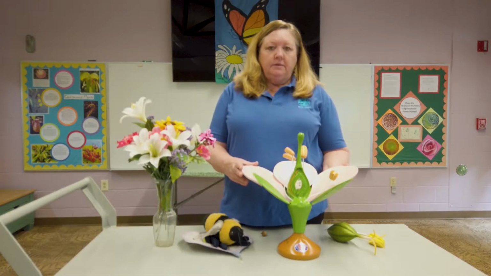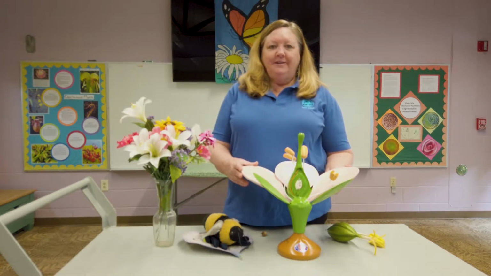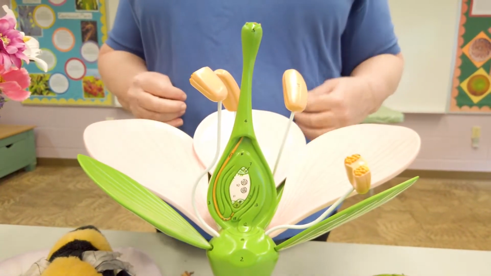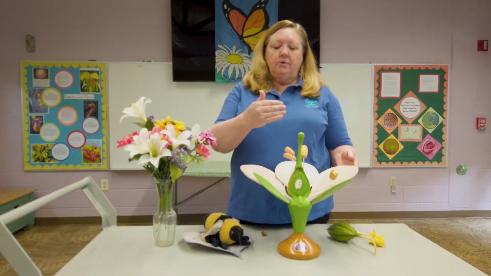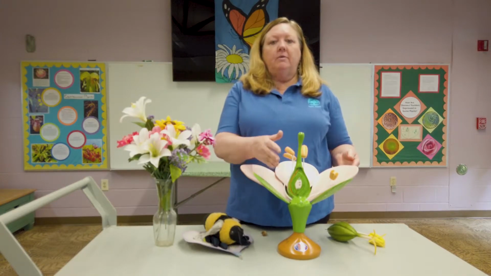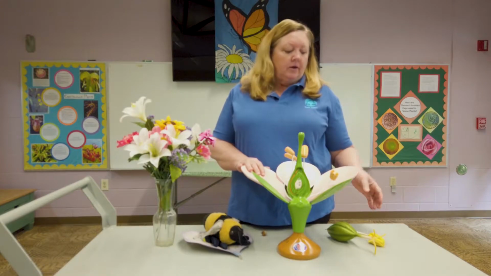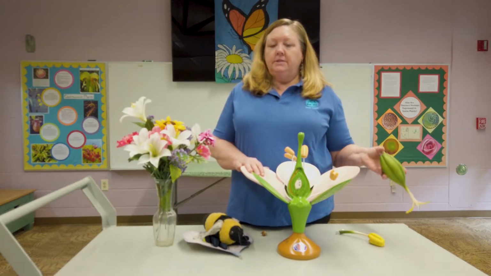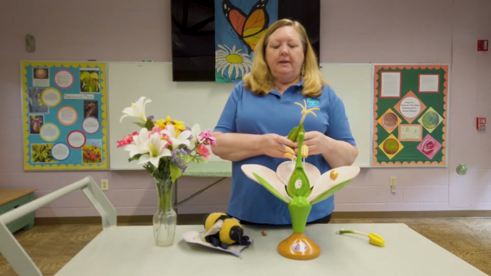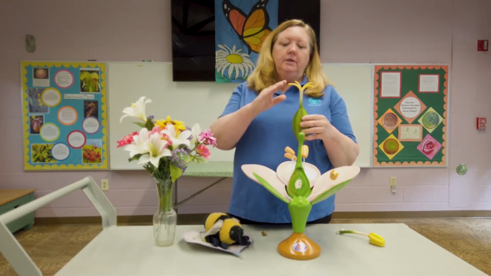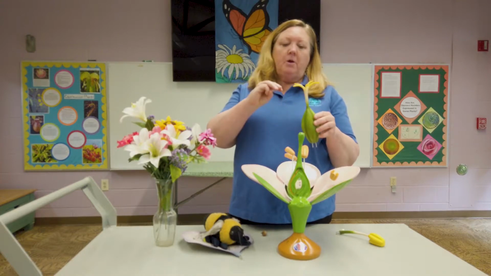So let's take a look at this big model flower here. It's kind of cut in half so that we can take a look at all of the different parts of the flower. The first part I'm going to show you is located in the center of the flower, and this is called the pistil. It's the female part of the flower, and its main job is to make the seeds for the plant. So here's another model pistil, and it's actually comprised of three smaller parts.